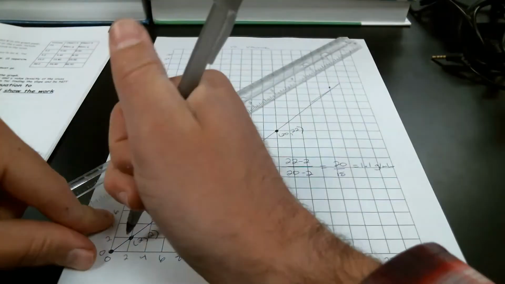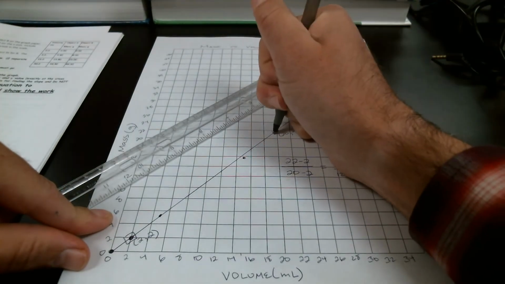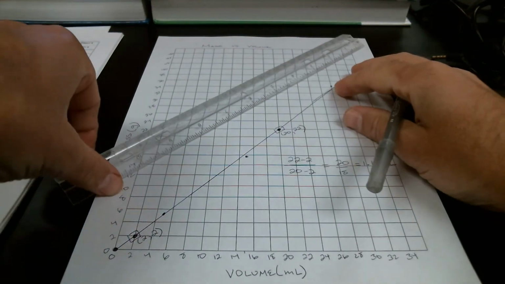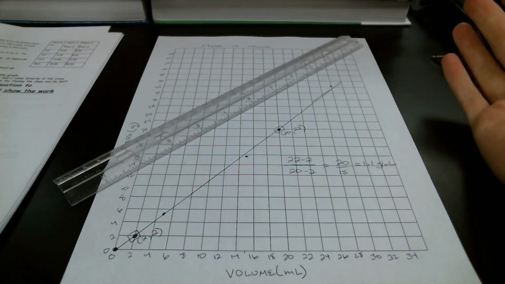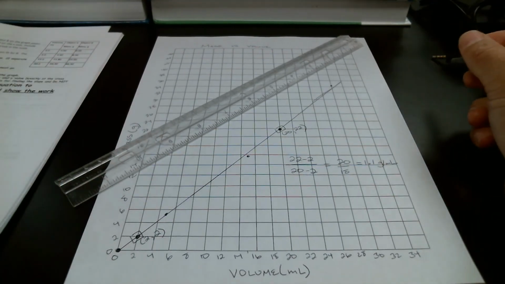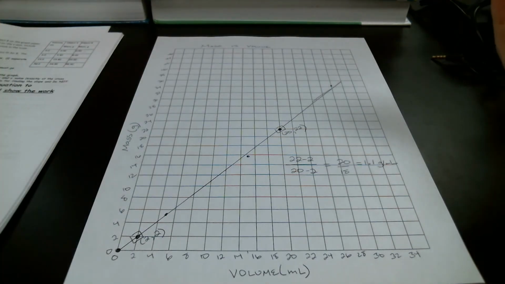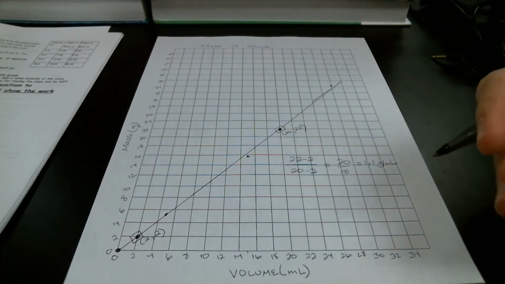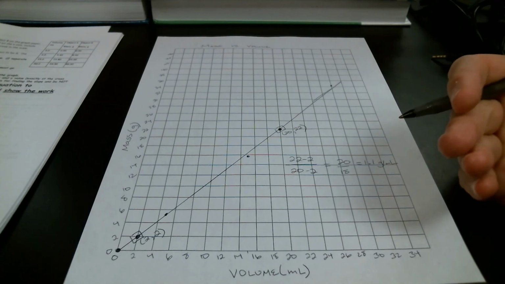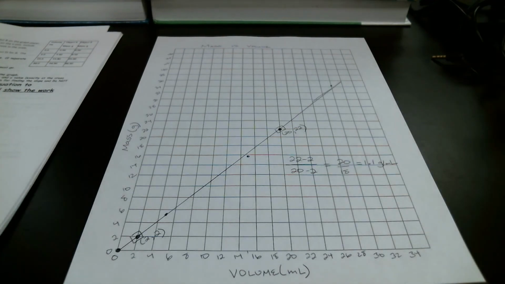Then once I draw my line, I picked 2 points that were on my line of best fit, not my original data points. And then I did rise over run to figure out the slope, which is the same as the density of our object. See if you can do object B and see how it goes.